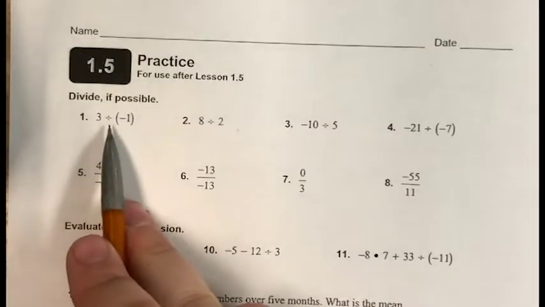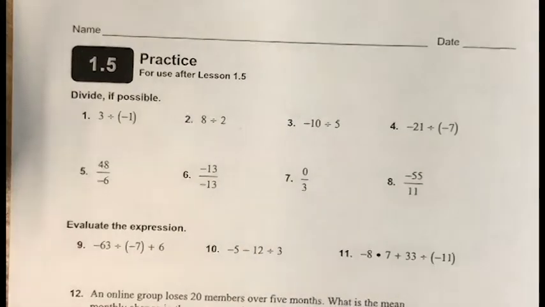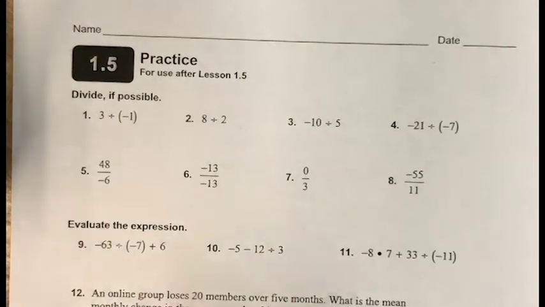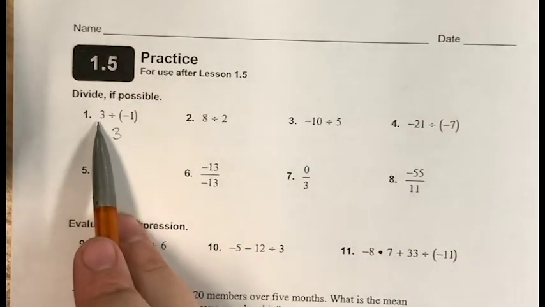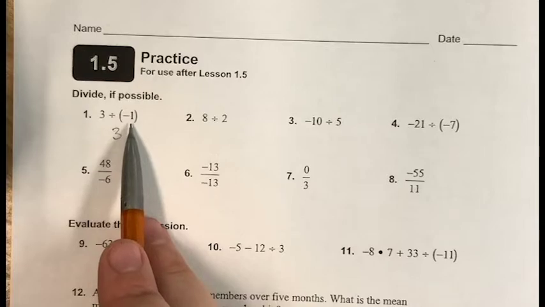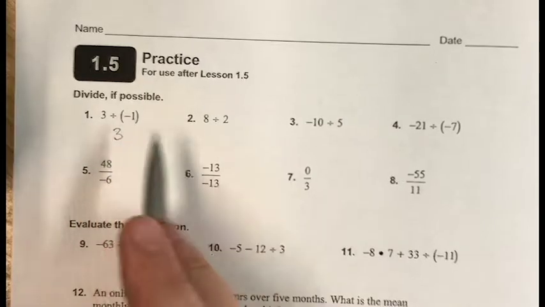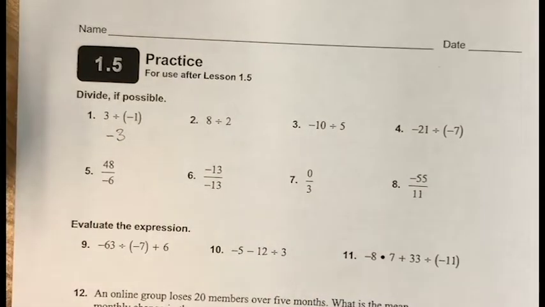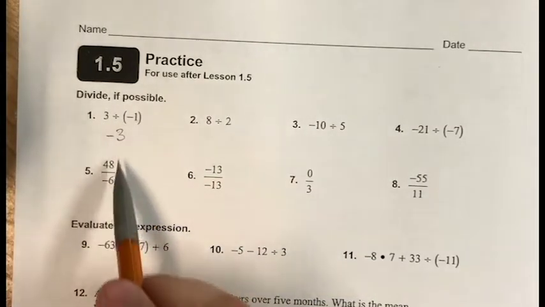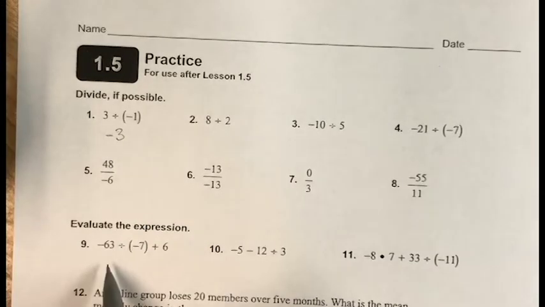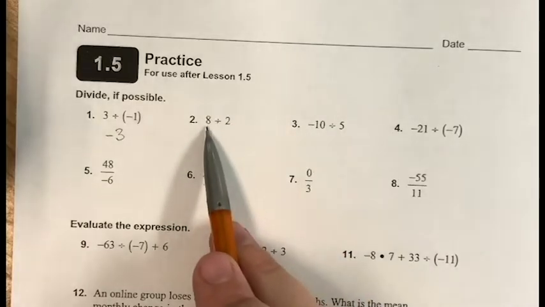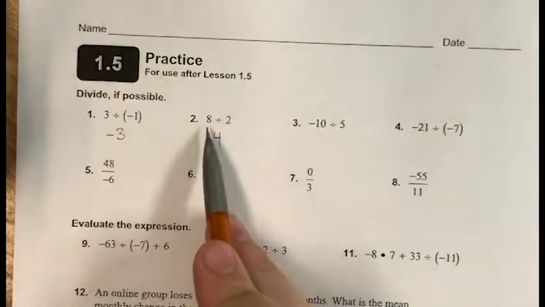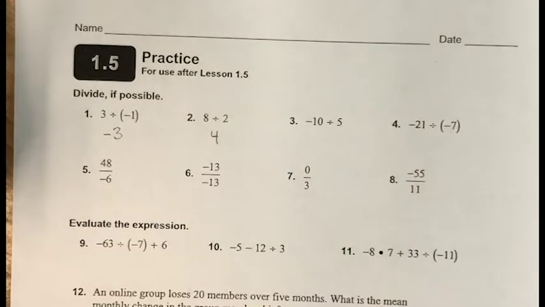So let's go ahead and start looking at some problems here. We have 3 divided by -1. Well, first off, we know what 3 divided by 1 is, and that's 3. However, this is a positive 3, and this is a -1. And based on our rules, I have 2 different signs, so that means this answer is going to be a negative. So 3 divided by -1 is -3. Now let's look at the next one. 8 divided by 2. Well, that's easy. We know that to be 4. And since they're both the same sign, it's a positive 4.